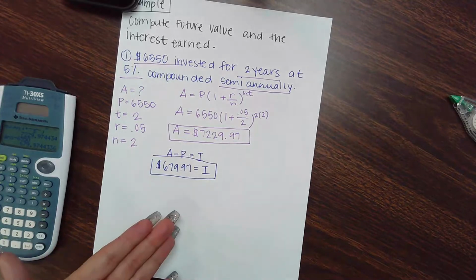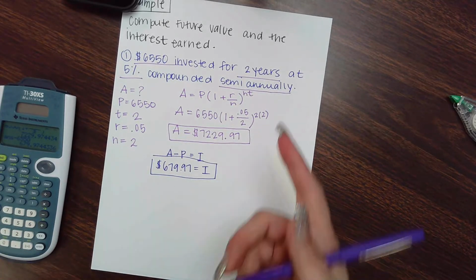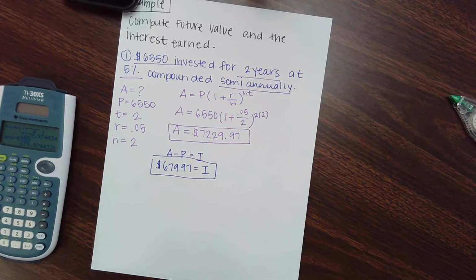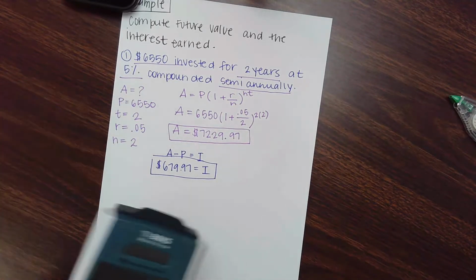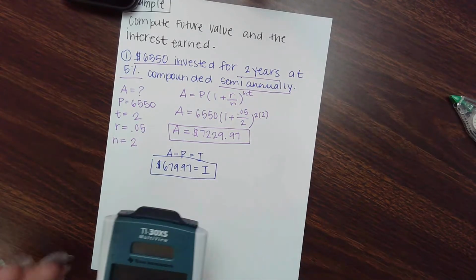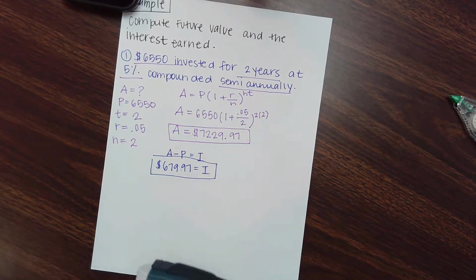Investing that $6,550 for this long at this rate with this number of compounds. The easiest thing is, if you're doing a compound interest formula and it wants interest, leave your answer in and just subtract that principal.